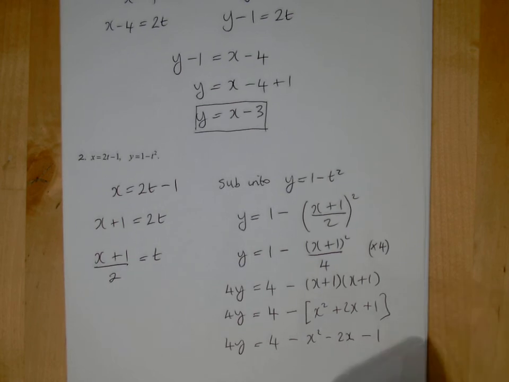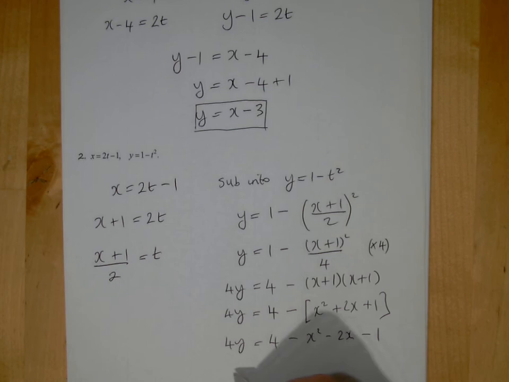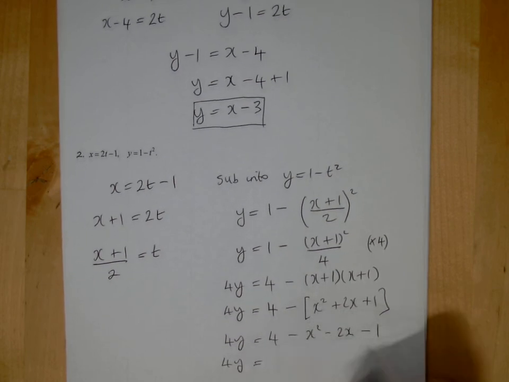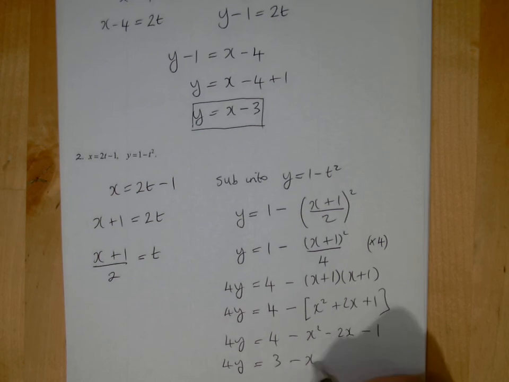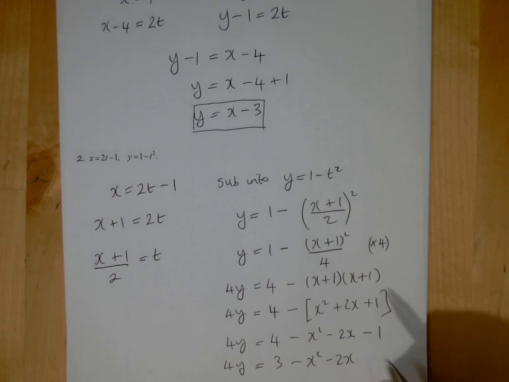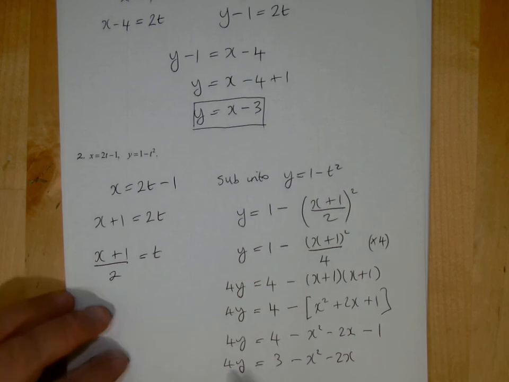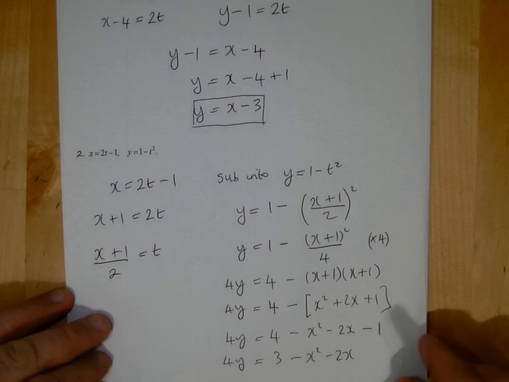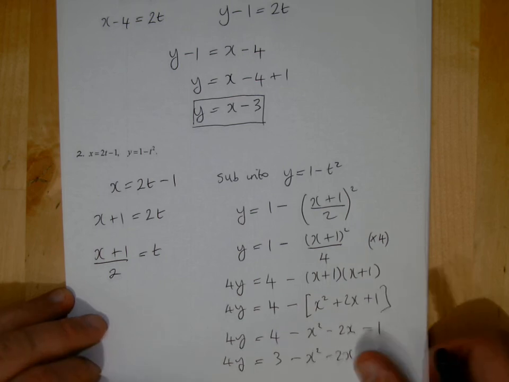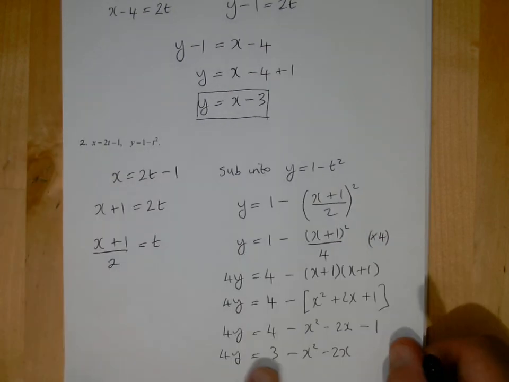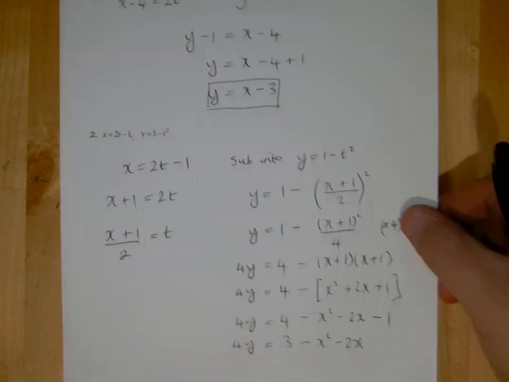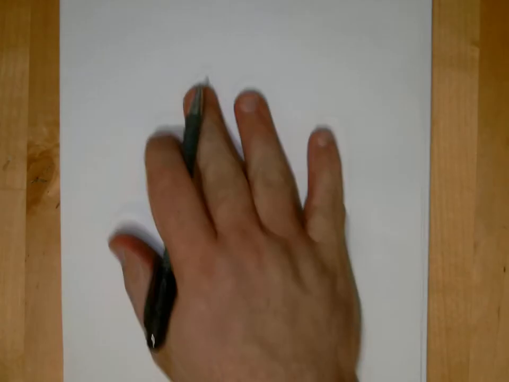minus 1. And I can simply then write this as 4y equals, well, 4 minus 1 is 3. So 3 minus x squared minus 2x. Okay, so we can't simplify that any further, and it's fine to leave it like that now. Now I've got myself a Cartesian equation where the parameter t is now eliminated, and I've got an equation involving just x and y.